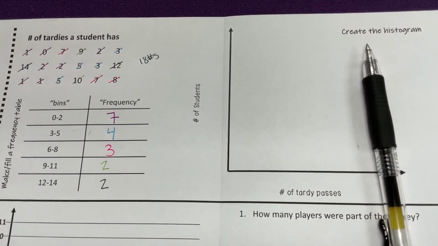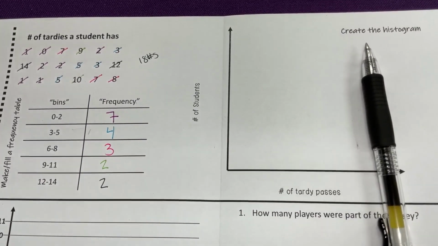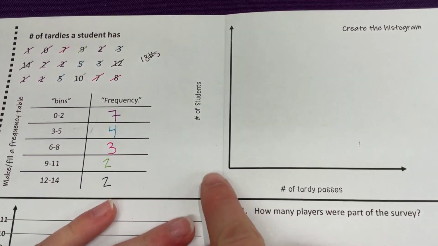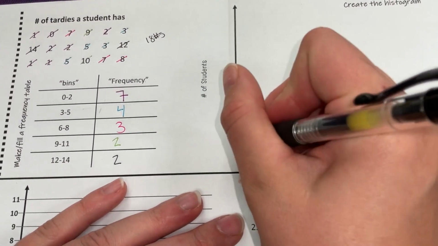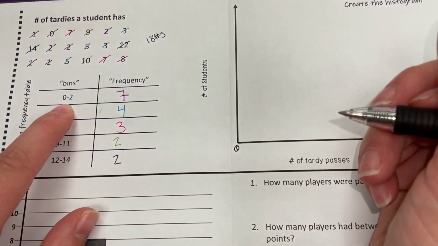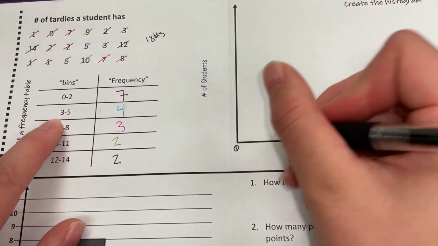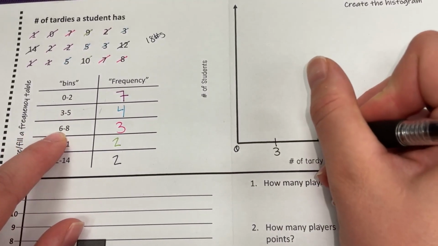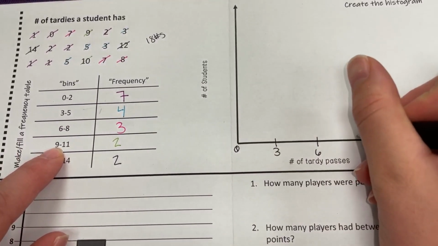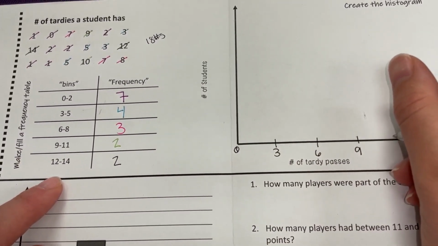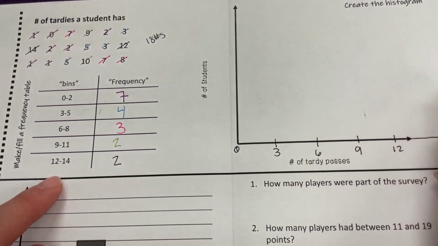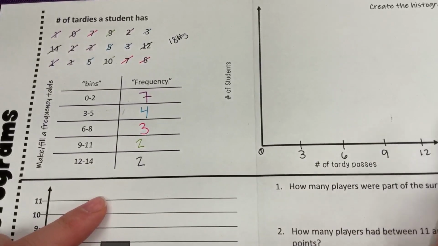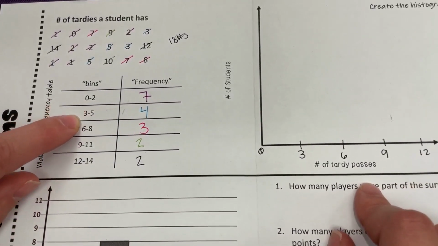And now I'm going to create a histogram. Sorry, my video's shaking. This side is the number of students, and this is the number of tardy passes. So obviously we start at 0 and just follow our bins. So we have 0, and the next one starts with 3, then 6, then 9, then 12, and I didn't give myself enough space, and the next one would have been 15. Notice how it's like counting by 3s here. So I just use those first numbers, right?